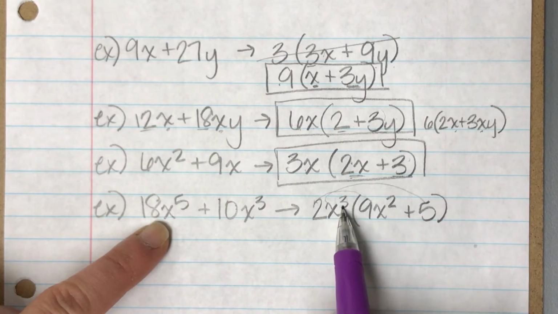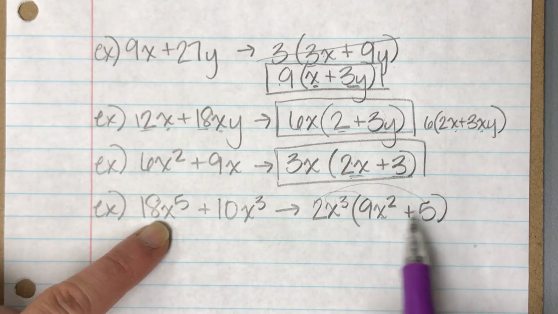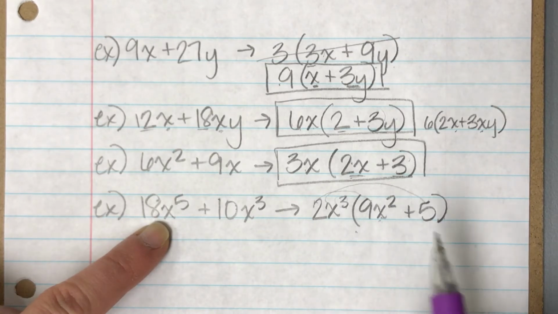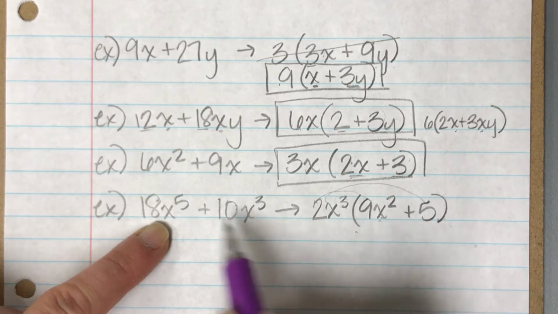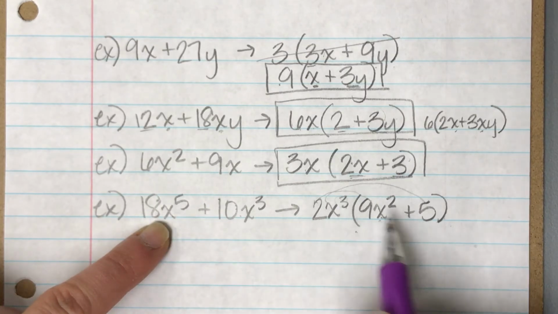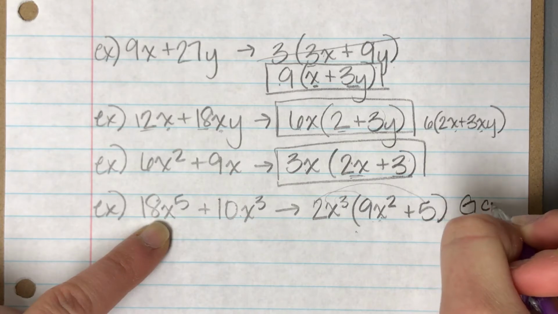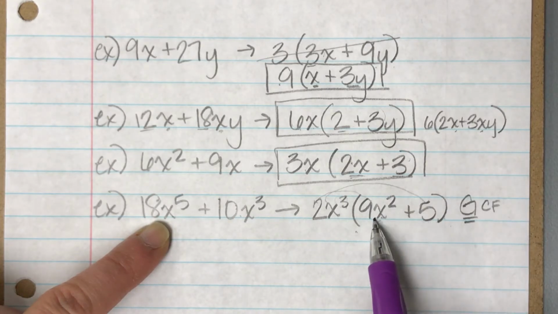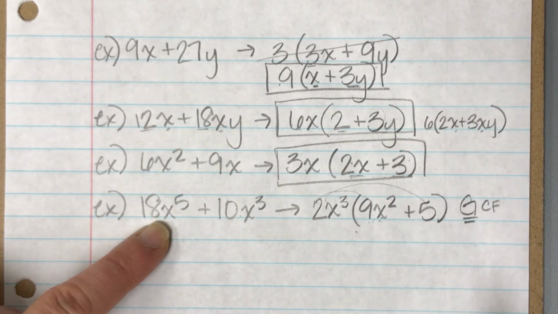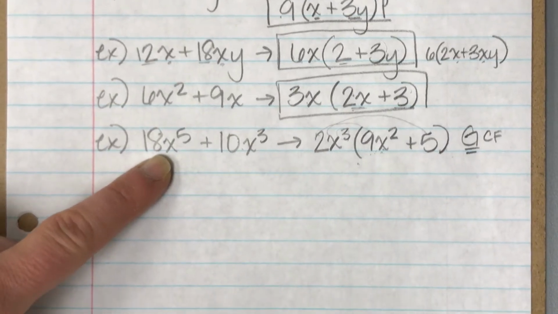If you did anything less than x to the 3rd out here, then you're going to end up having x's left over in both of these. So, again, it's got to multiply to make the right thing. But then in order to get the greatest common factor, you want to make sure that inside the parentheses there are no common factors left.